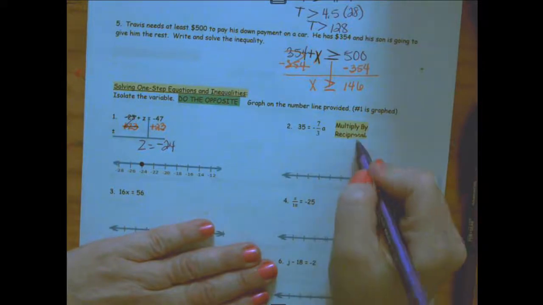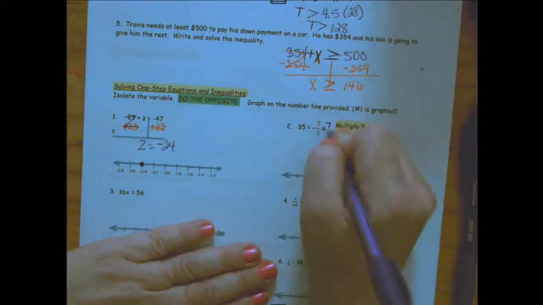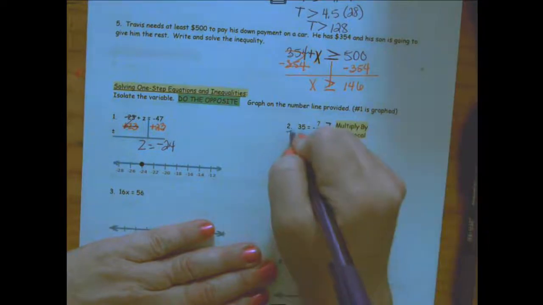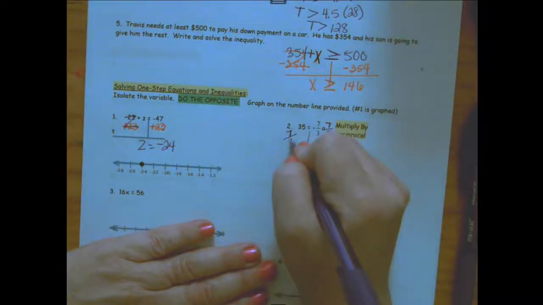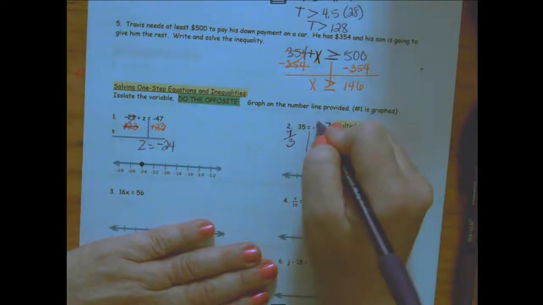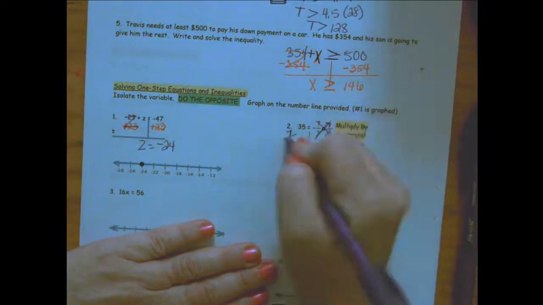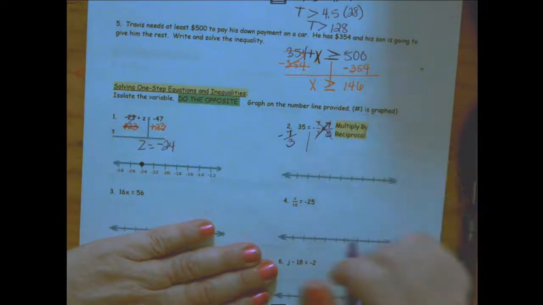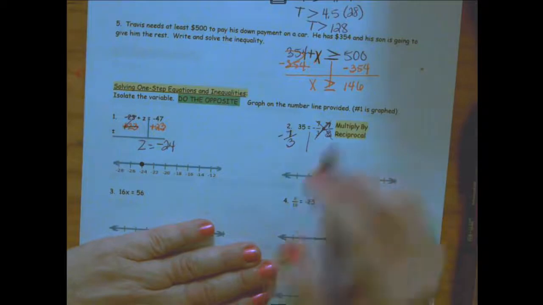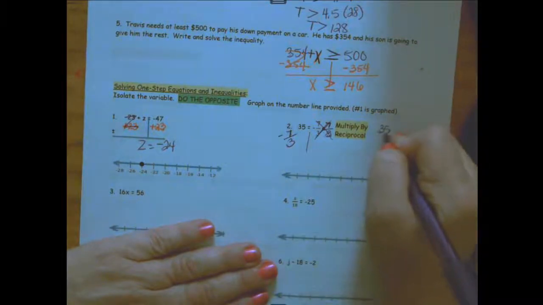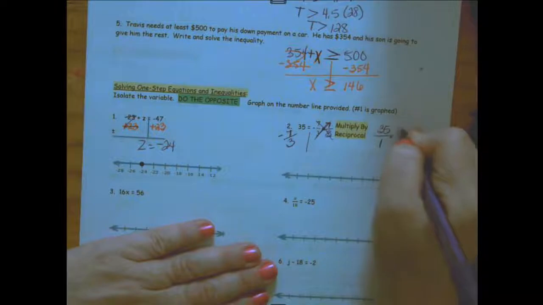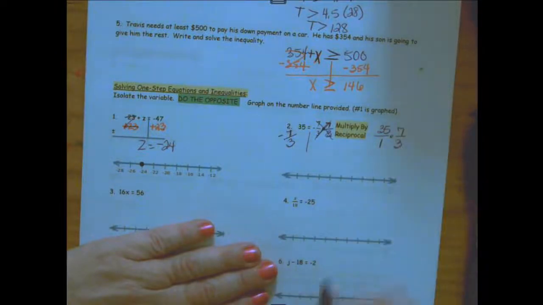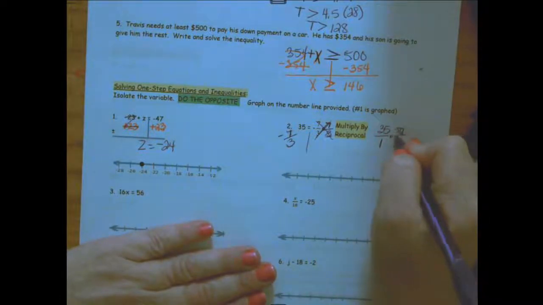You multiply by the reciprocal. So I'm going to multiply by 7 over 3 on this side, and I multiply by 7 over 3 on this side. These cancel each other out. And remember, it's negative. So this is 35 over 1 times 3 over 7.